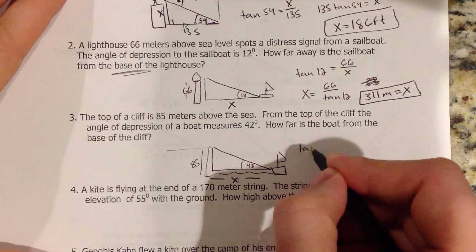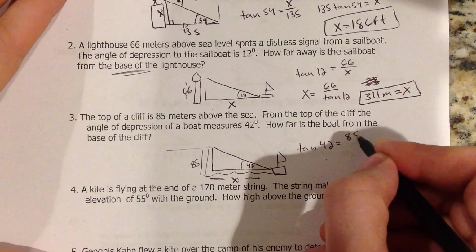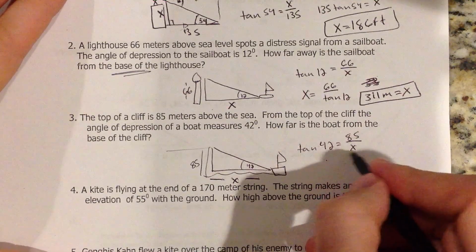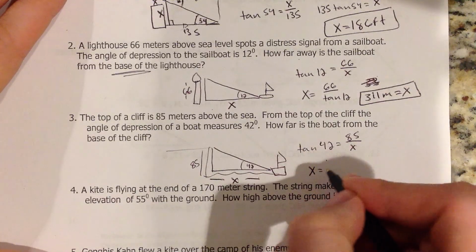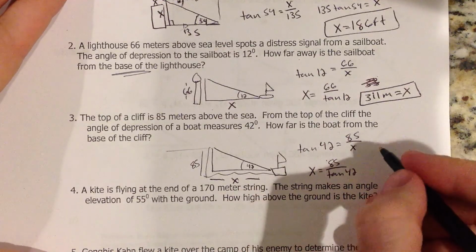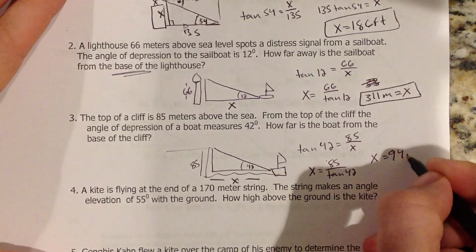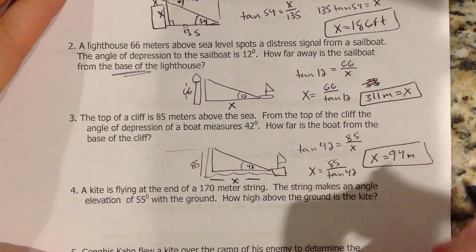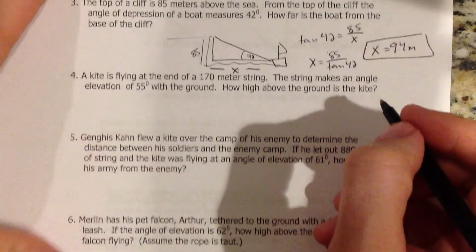We've got tangent of 42 this time is equal to 85 over X. We're going to switch those two, multiply by X, divide by tangent of 42, and X is equal to 85 over the tangent of 42. And I will get X is equal to 94 meters. Looking good. Alright, slide it on.